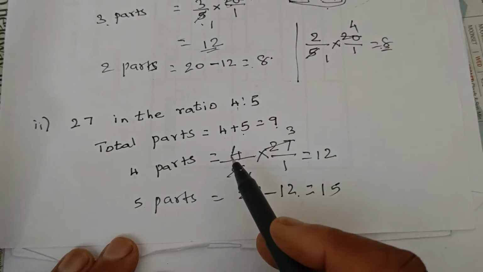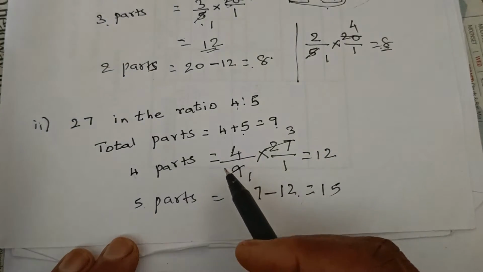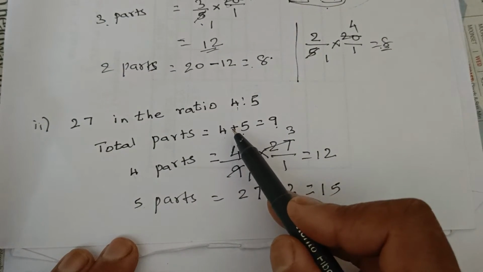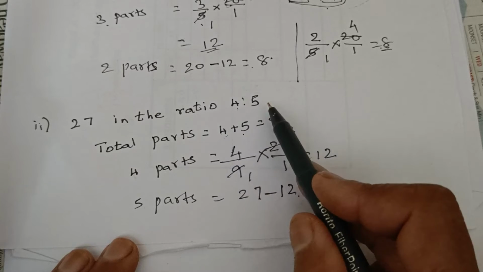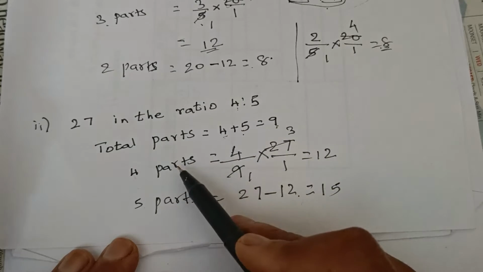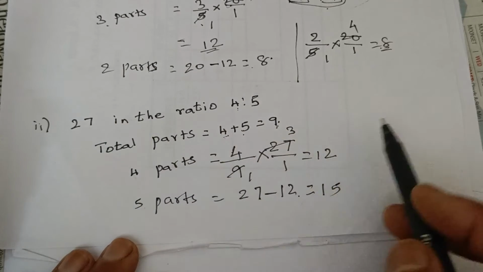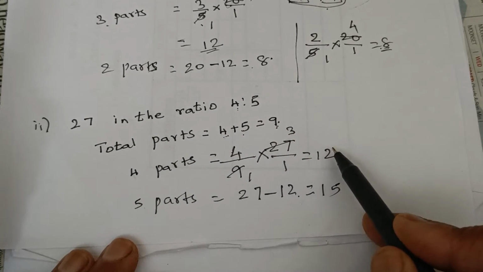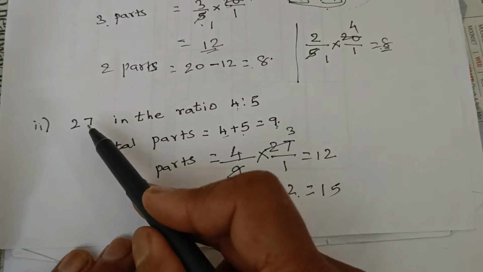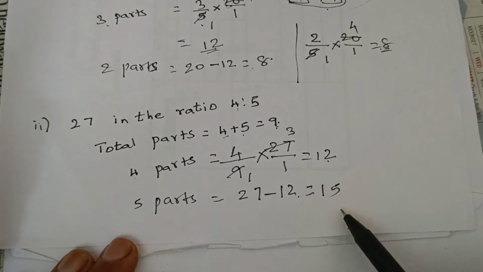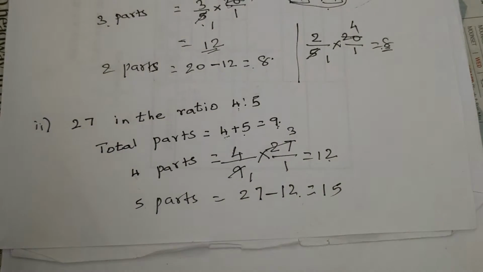So the first step is to add the terms. These 4 and 5 are called the terms of the ratio. We have seen this in the introduction. Anyway, I am recalling it again and again. Add the terms: 4 plus 5 is 9. So 4 parts means 4 divided by the total 9 into the given number 27. So we get the first part. And to get the second part, the total minus the first part will give you the second part.